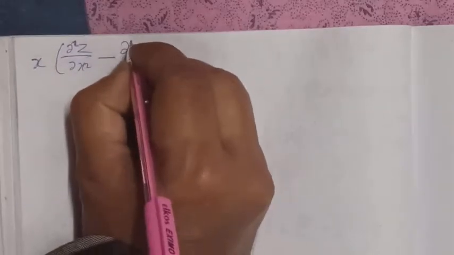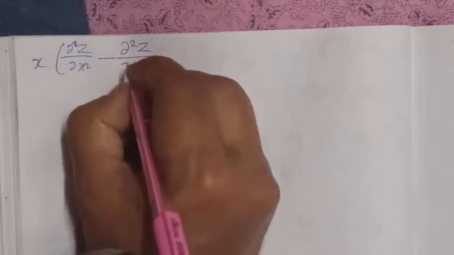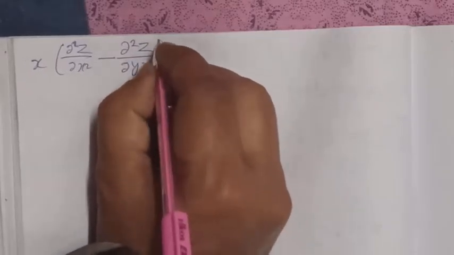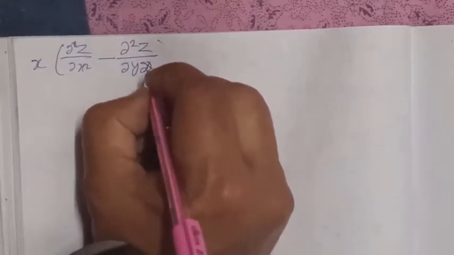So I write here the left hand side: x del 2 z over del x square minus del 2 z over del y del x.